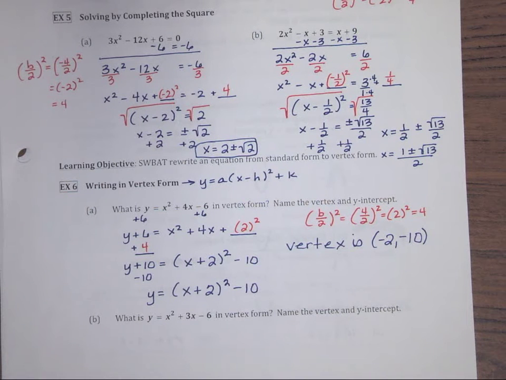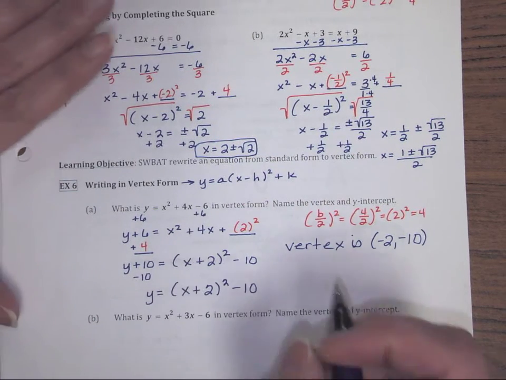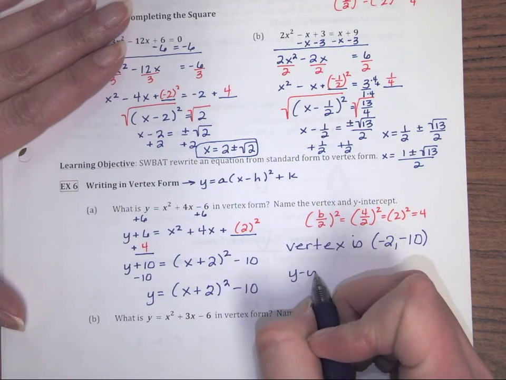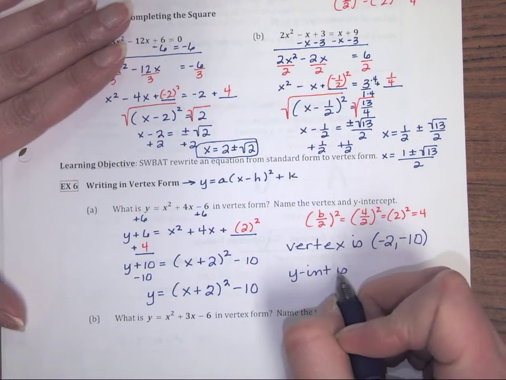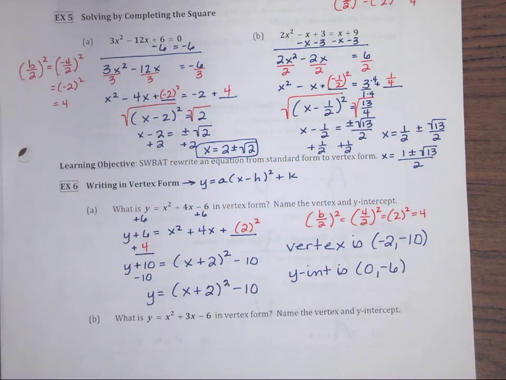What's your y-intercept? Do you remember how to find that? 10. No! You find your y-intercept from standard form, -6. So it's y equals 0, -6.